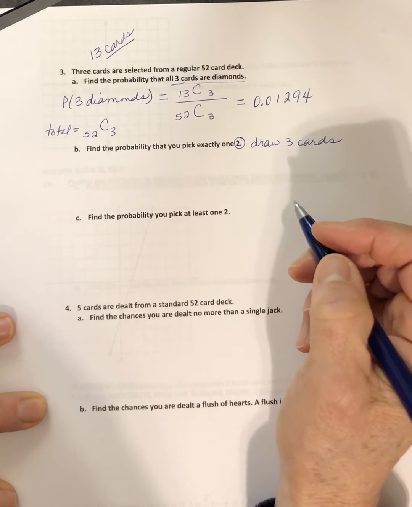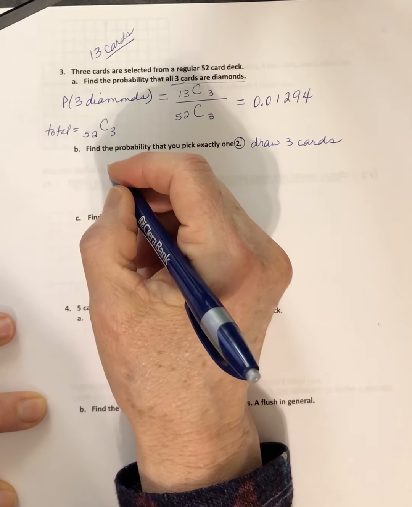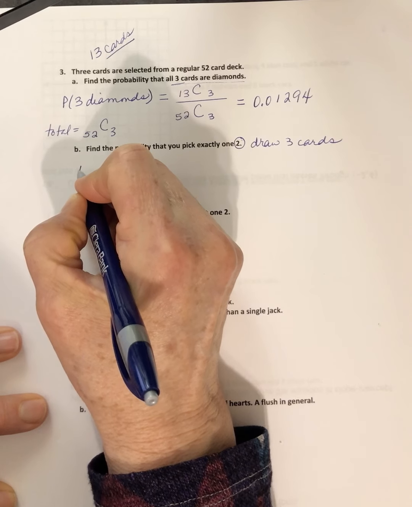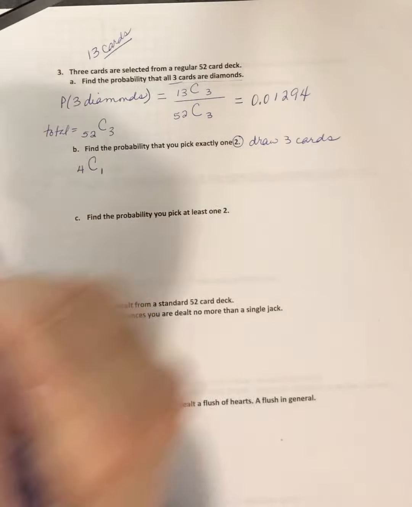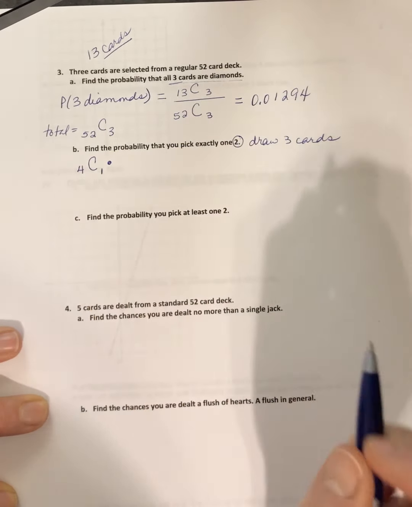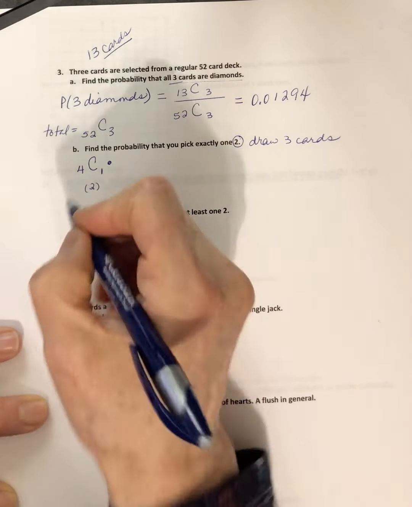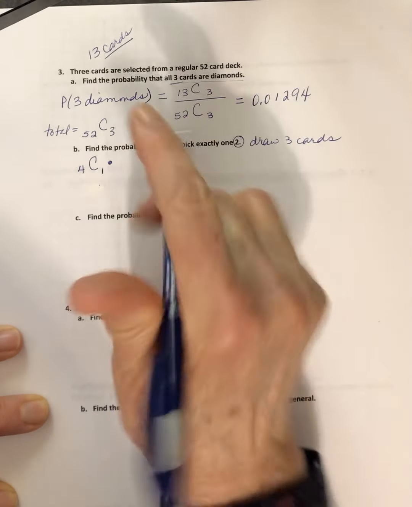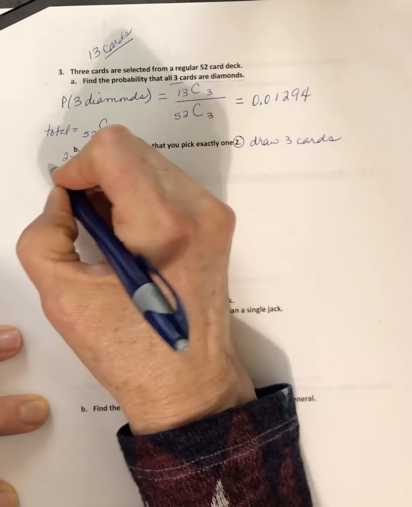So find the probability you pick 1, 2. So we're going to have the probability that we pick a 2. There are 4 2s in a deck. Alrighty, and one of them has to be a 2. So this is the group that is the 2. I'm going to put that in parentheses. That's the 2. Not a good place, it's going to bleed in with my other stuff. Let's put that up here. That's the success of getting a 2.